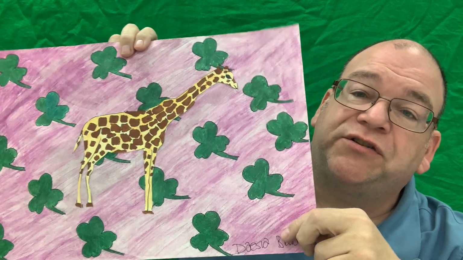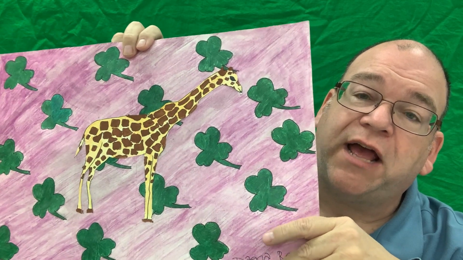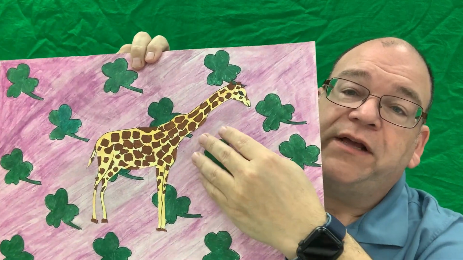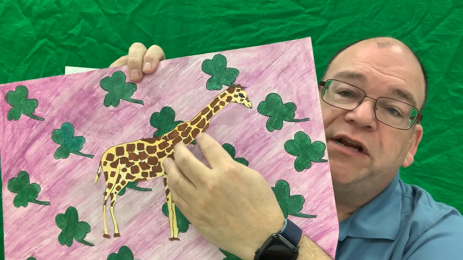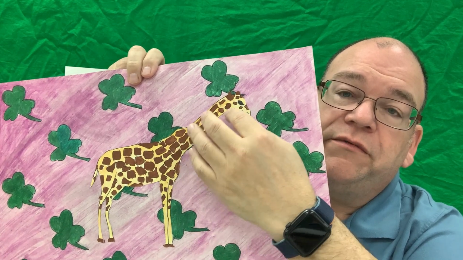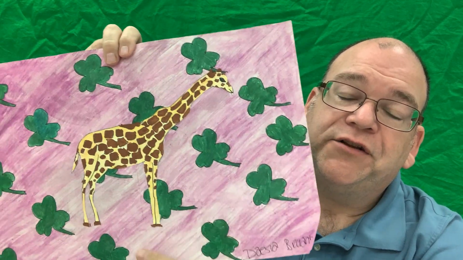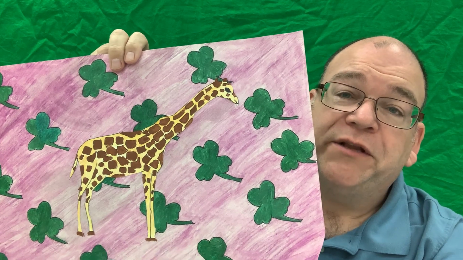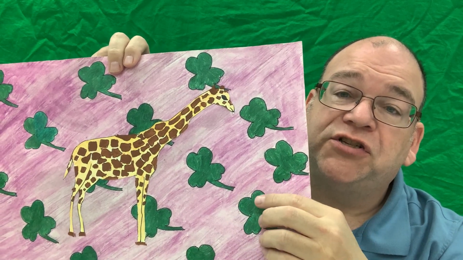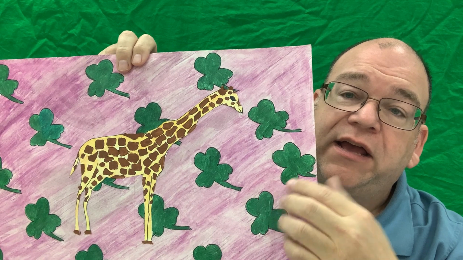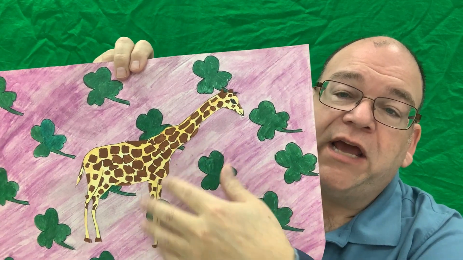For cultures, again, I have students research their culture. So we've got Irish and African. They looked up an animal that represented their culture. She picked the giraffe because she was very tall, but then her father was Irish, so she picked that as her background. And then we've got the pattern in the background and the animal in the foreground.